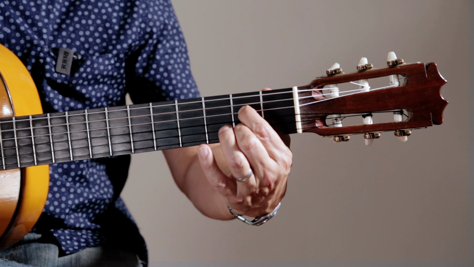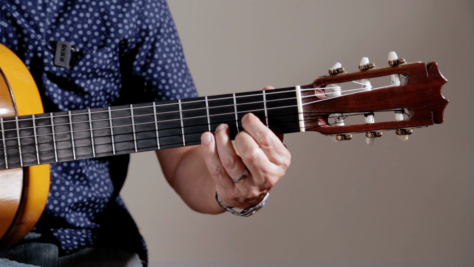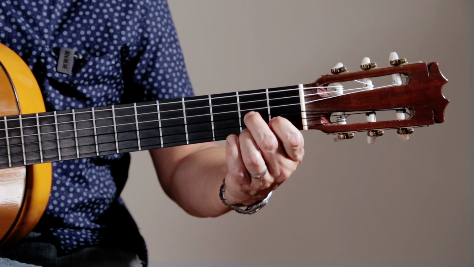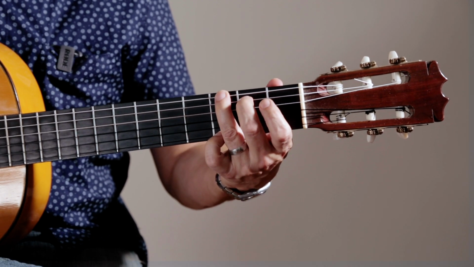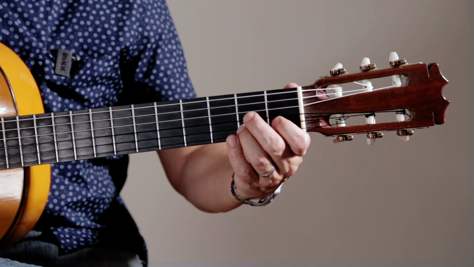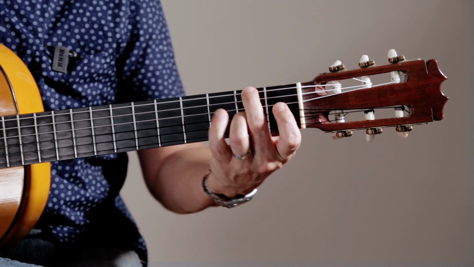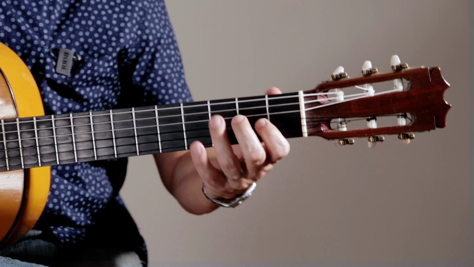A7 shape resolves to the D shape. Now, the D shape dominant is this, and it resolves to G. But we're going to look at a really common one, which is in this. We're going to put the F sharp here instead, we're going to play it here, right? And that's going to resolve to G.